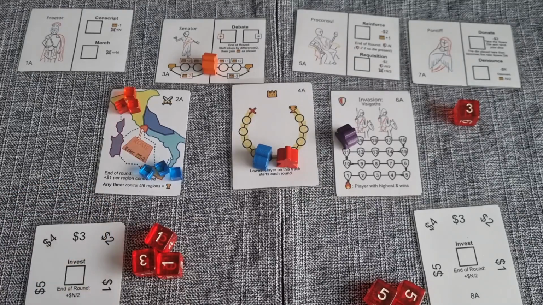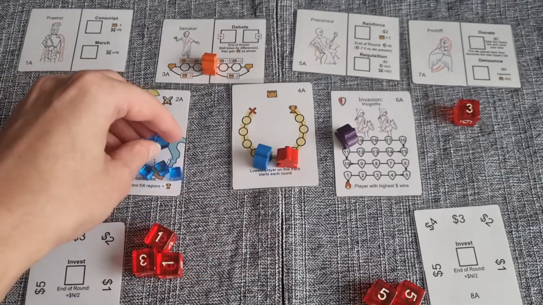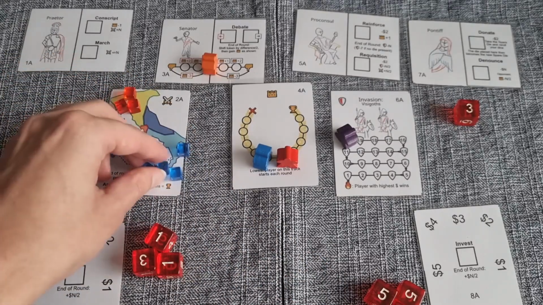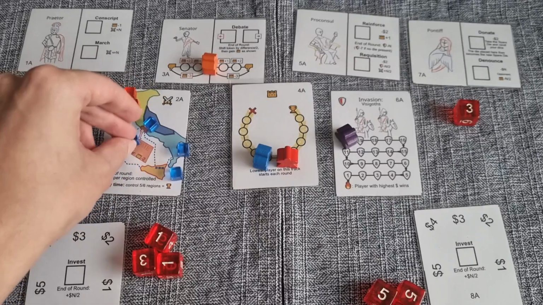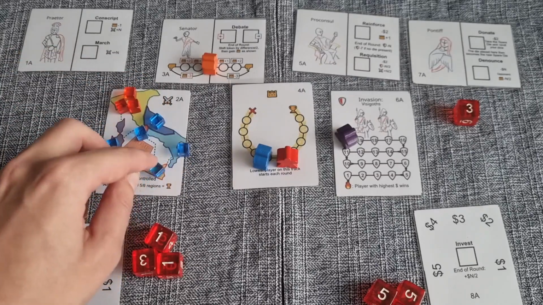On the left is the battle map. This shows each player's armies vying for control of the territories surrounding Rome. You gain money at the end of each round for each region you control, and if at any point you control 5 of the 6 regions, you immediately win the game.